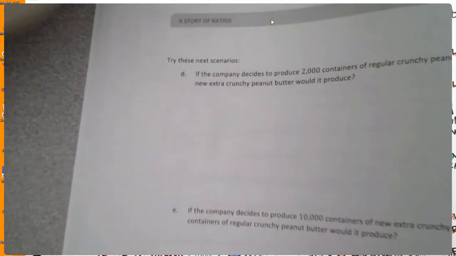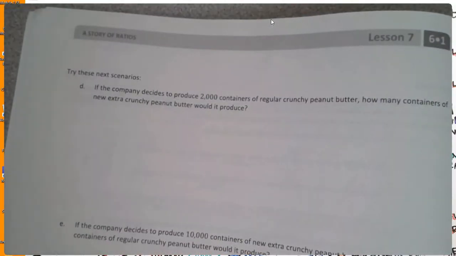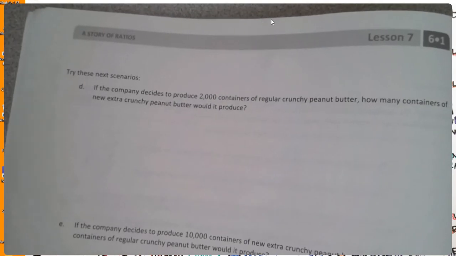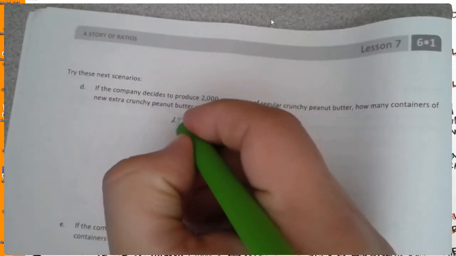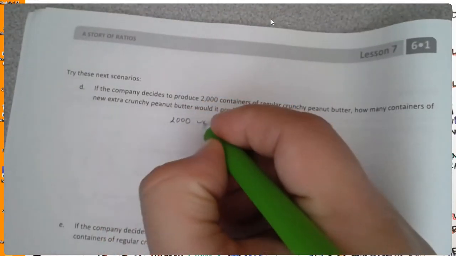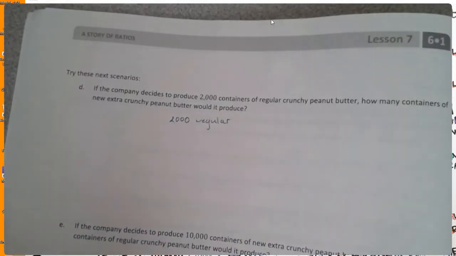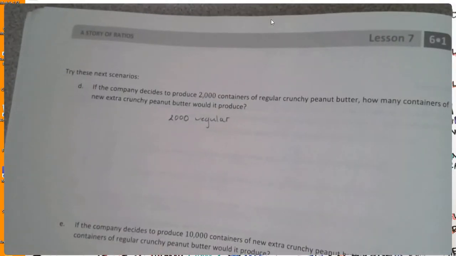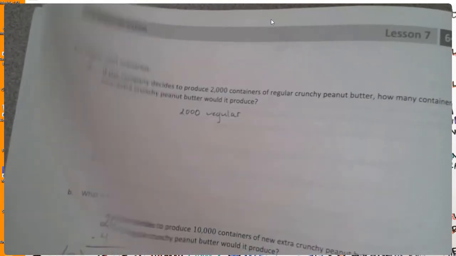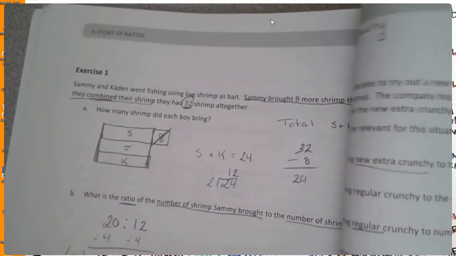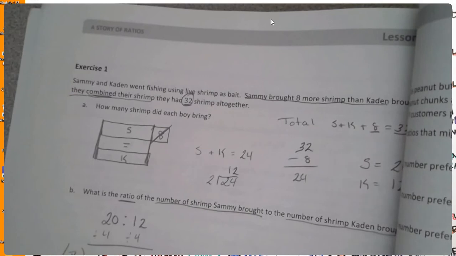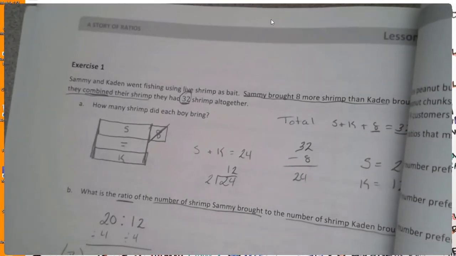Okay, so looking at D. If the company decides to produce 2,000 containers of regular crunchy peanut butter, how many containers of new extra crunchy peanut butter should it produce? So we're looking at 2,000 containers of regular. Alright, so it wants to know how many containers of extra peanut butter should it produce. Okay, so we go back and we take a look at our comparisons. Regular crunchy is 4/5 of those preferring new extra crunchy.